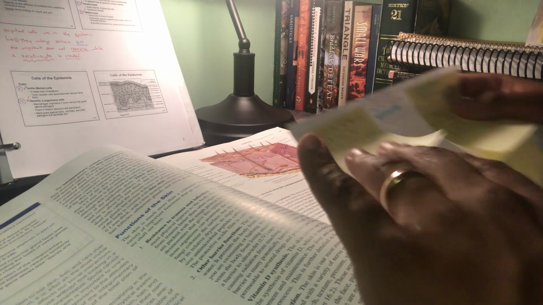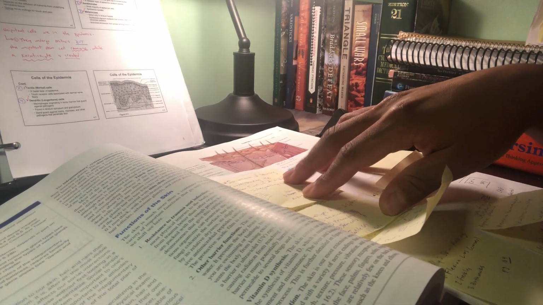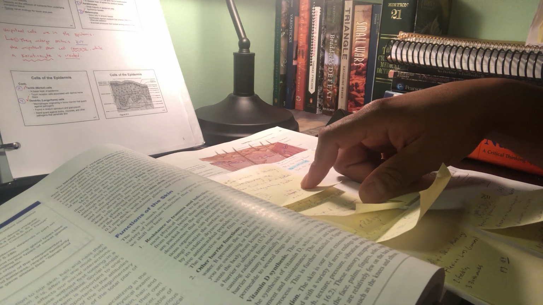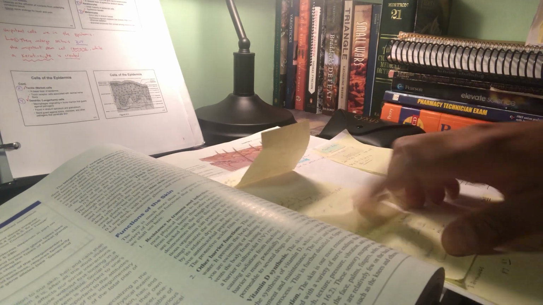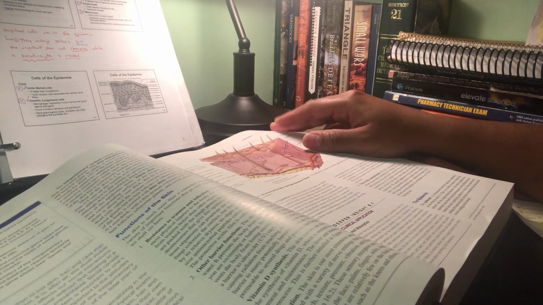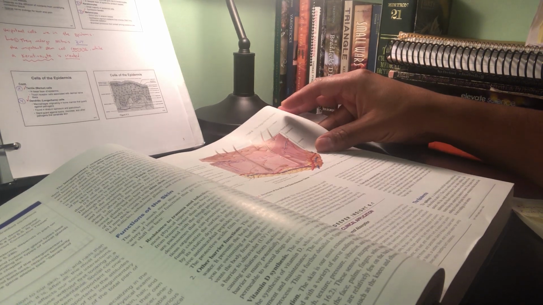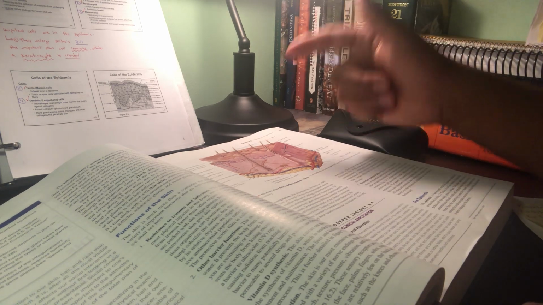Now, remember the importance of learning and understanding the functions of a system. Whenever we learn a new system, functions, absolutely, have to learn them. The next thing, we're going to learn about the types of cells of the epidermis. The very main ones, there are 5, but the main ones, stem cells, keratinocytes, and melanocytes.